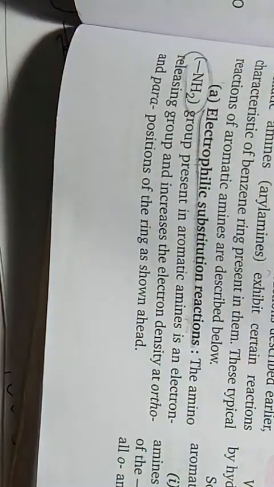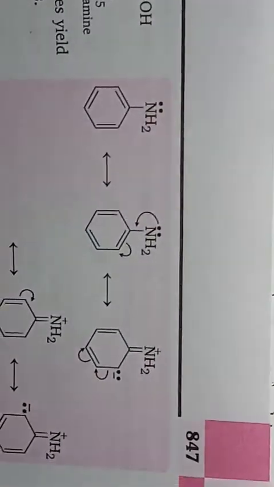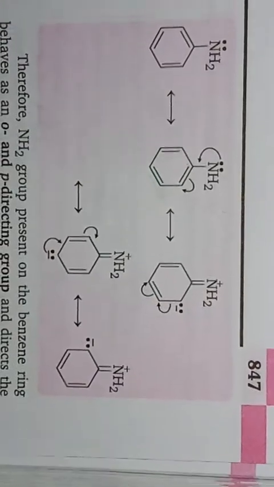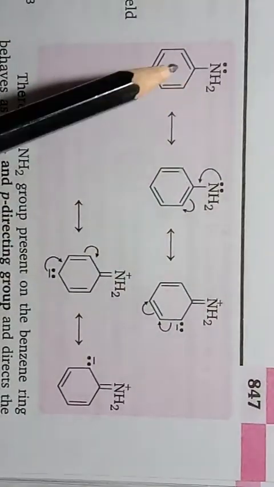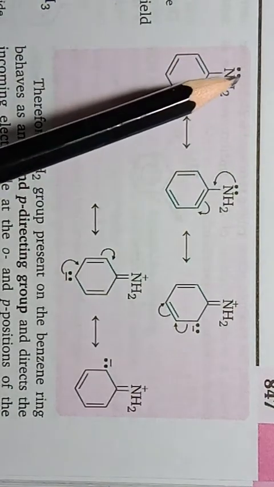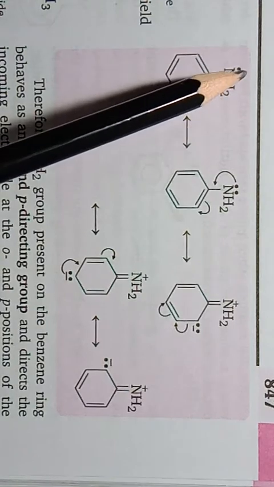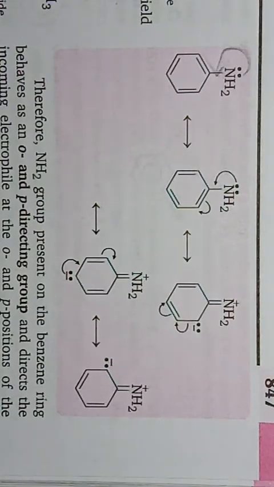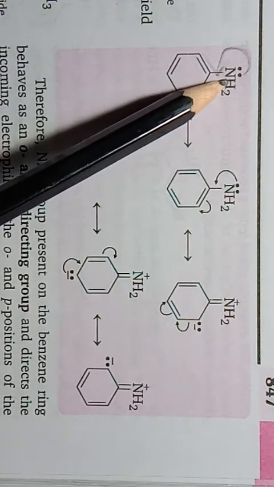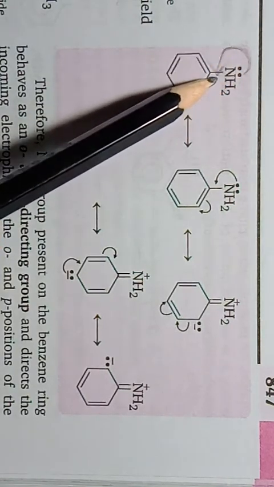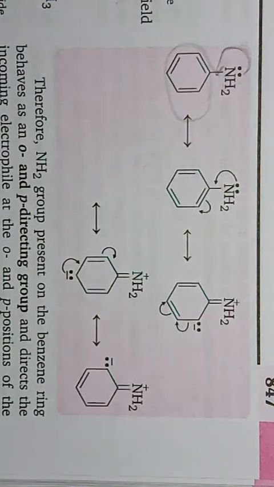Why is it ortho-para directing? This can be proved with the help of the resonating structures of aniline. As you can see here, the lone pair present on the nitrogen of the amino group will be given to the benzene ring in this way. So this amino group, carrying a lone pair on the nitrogen atom, is going to increase the electron density of the benzene ring.